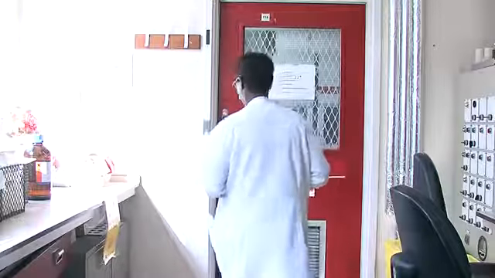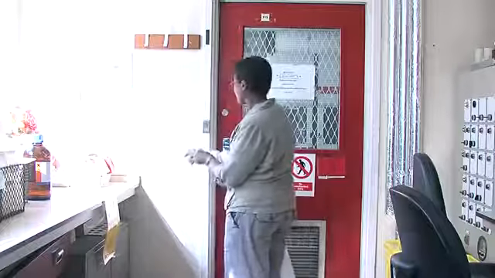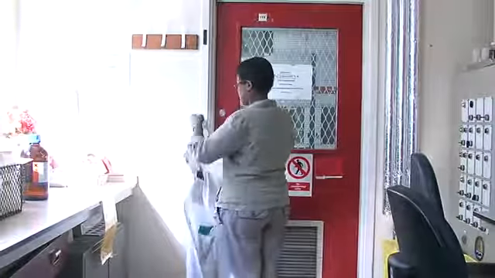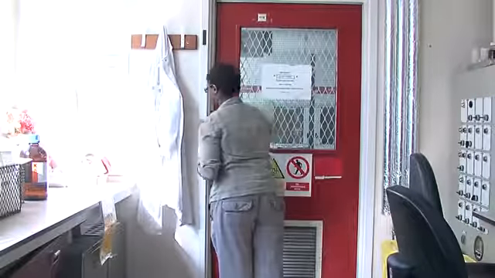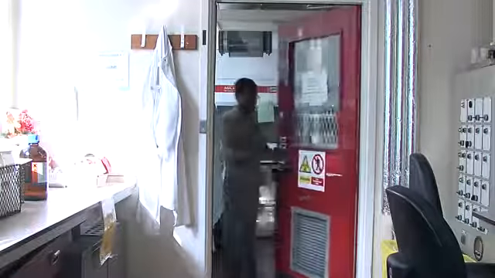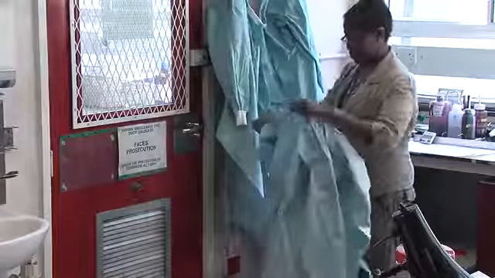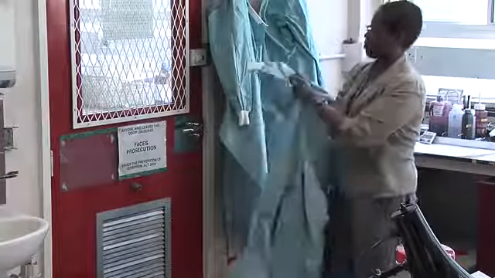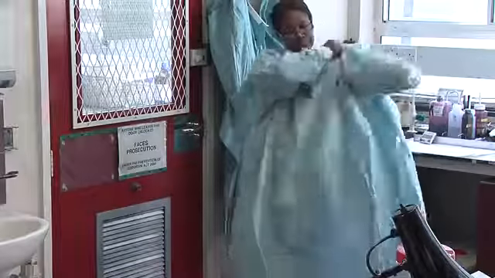Before the biomedical scientists can enter the Containment Level 3 laboratory, they need to remove their day-to-day white laboratory coat and change into a dedicated green lab coat that fastens at the neck and has elasticated cuffs. This green coat is changed regularly and remains within the Containment Level 3 lab and can be easily removed in the event of a spillage.